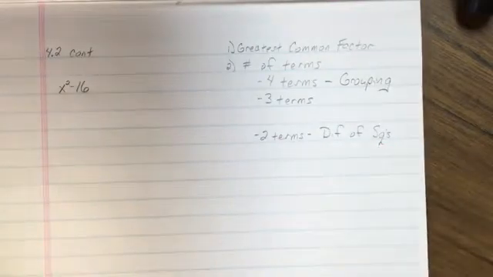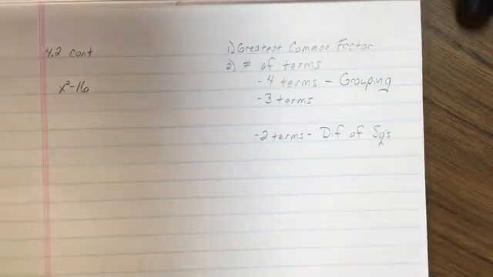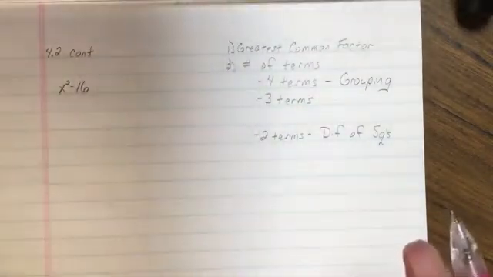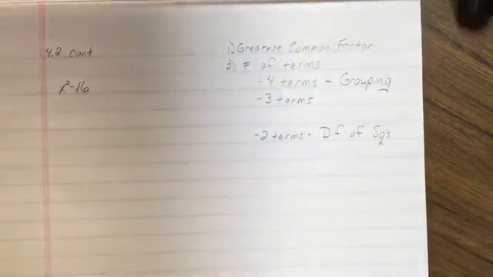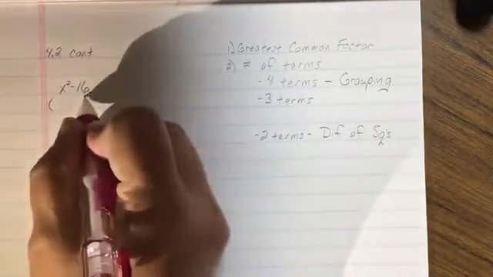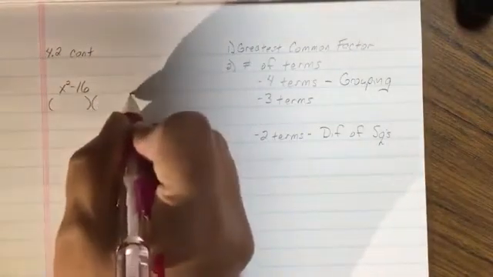Special case scenario. Now, difference of squares has three criteria. The front term has to be a perfect square. The back term has to be a perfect square. And it has to be a minus in between. So x squared, well, yeah, that says it's squared. 16, is 16 a perfect square? It sure is. 4 times 4.